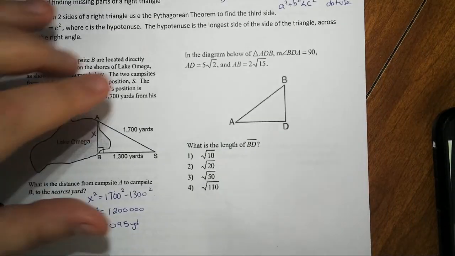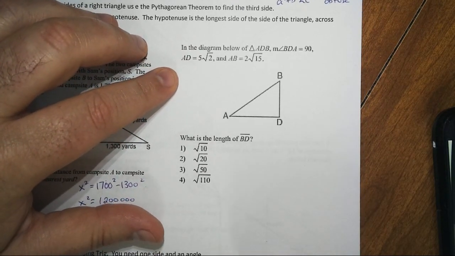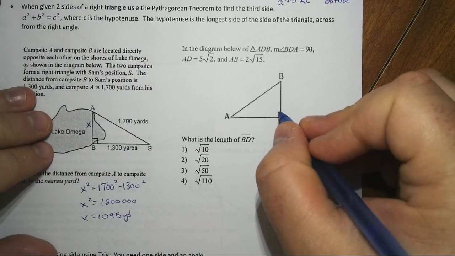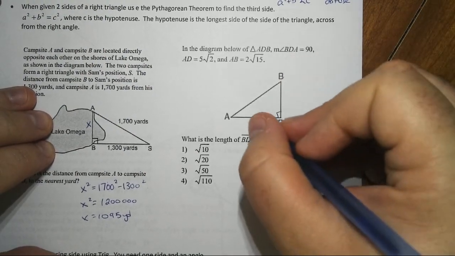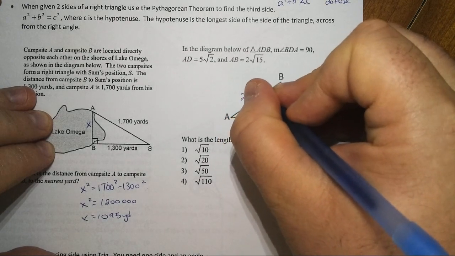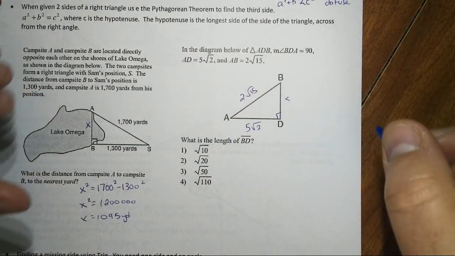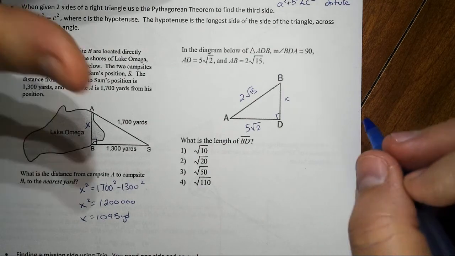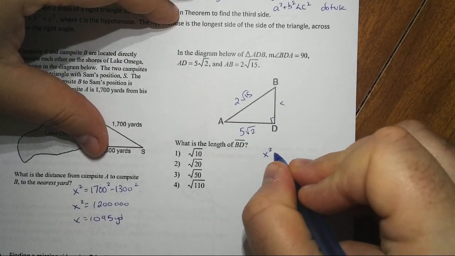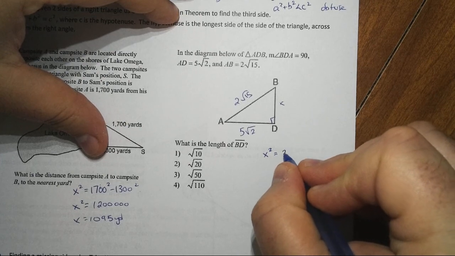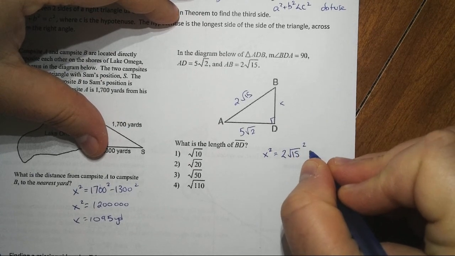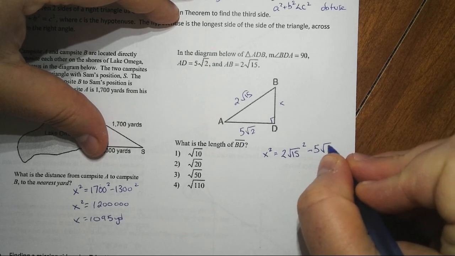All right. The next question is a tricky one. Okay, so we have the diagram. We know that this is a right angle at D. We have AD, which is 5 radical 2, and AB is 2 radical 15, and we want to know the length of BD. And we've done this question a few times, just to recap. If you are using Pythagorean theorem again, we can do x squared is equal to the diagonal, the hypotenuse, which is 2 radical 15 squared minus 5 radical 2 squared.